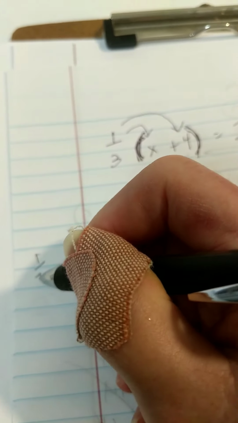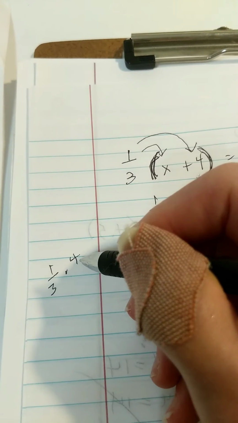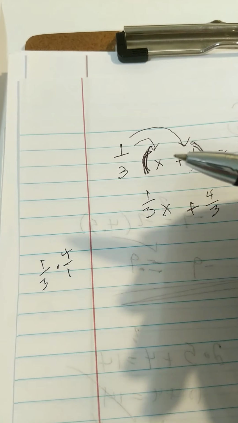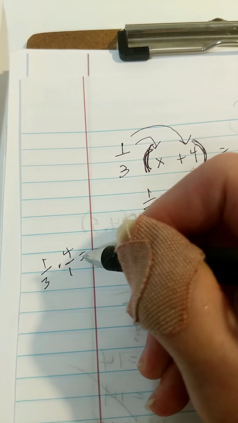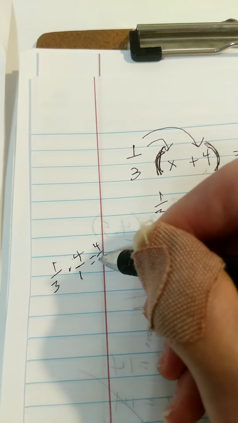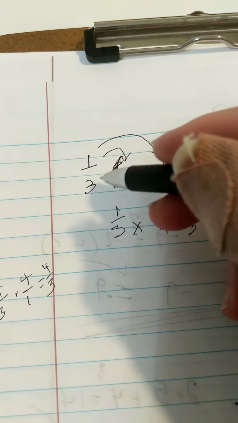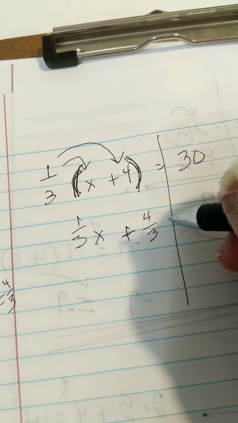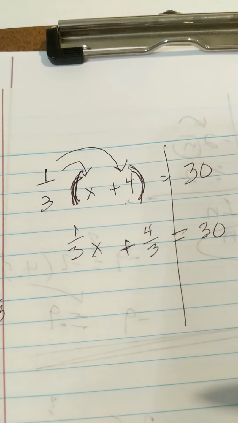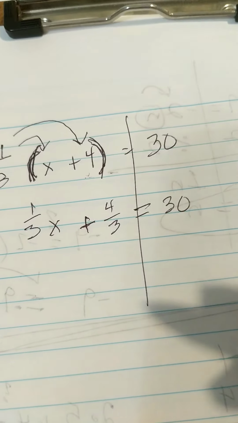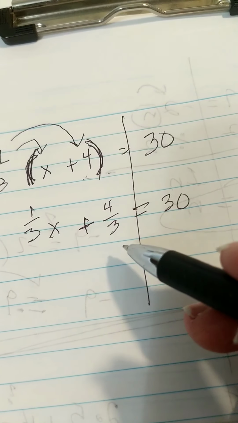Okay? Any number that is a whole number can be made a fraction by putting a 1 on the bottom, multiply across, and that's how you get your 4/3. Okay, so that's how I got that. All of that equals 30. Okay, fractions, don't be scared. They're not as hard as they look.